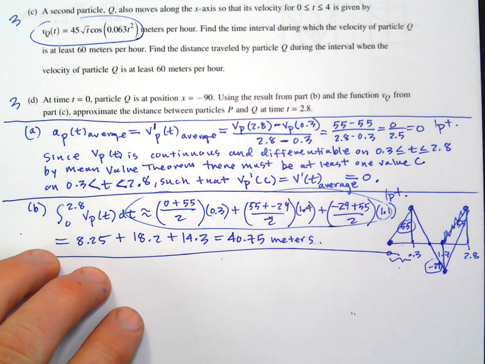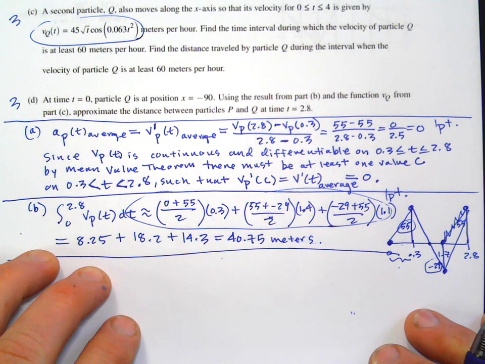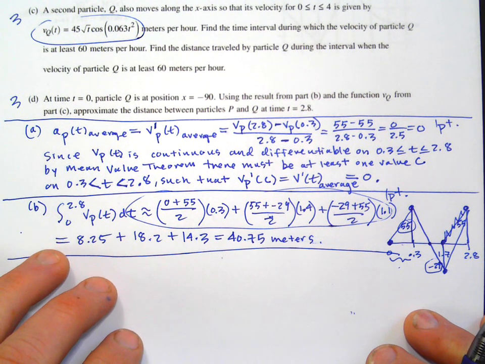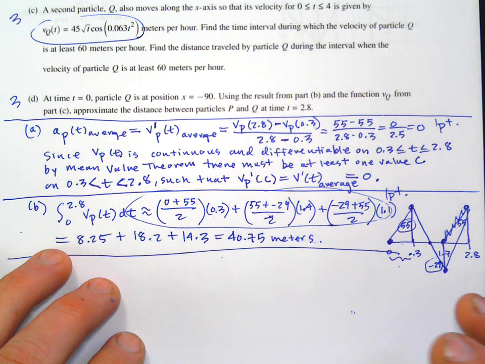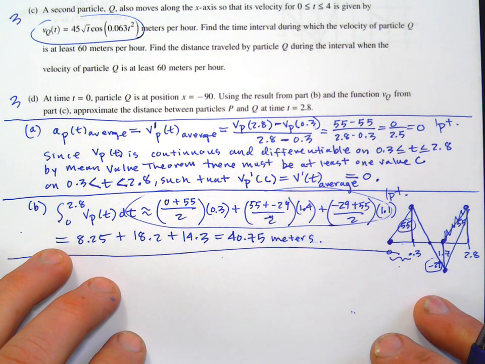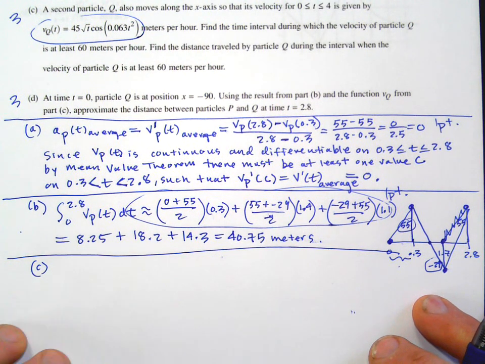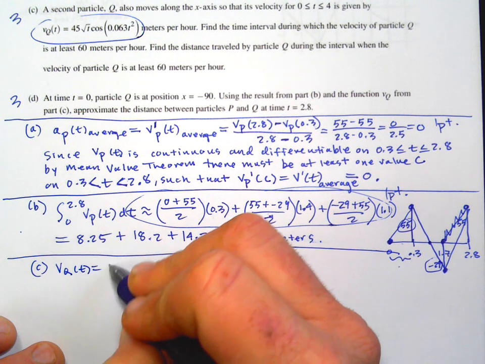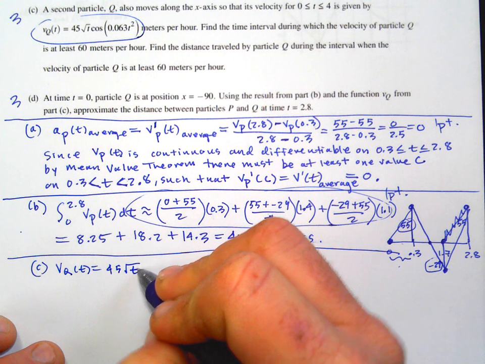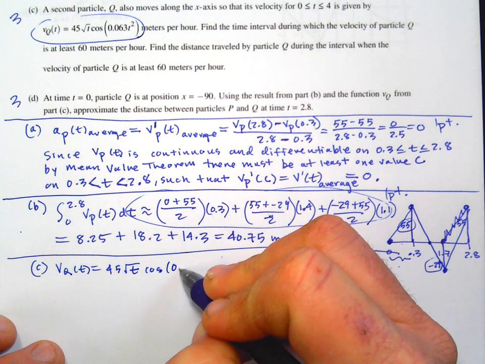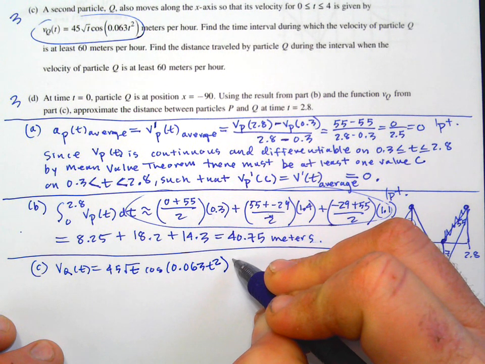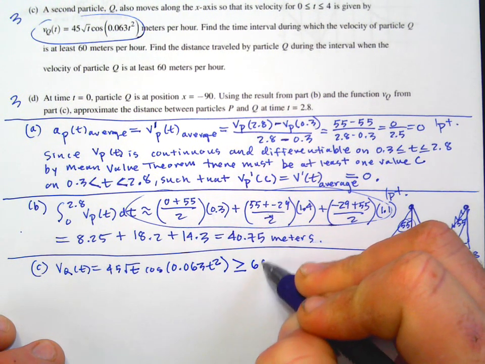And it says find the time interval during which the velocity of particle Q is at least 60 meters per hour. And then it says find the distance traveled by particle Q during the interval when the velocity of particle Q is at least 60 meters per hour. So we're trying to figure out when is VQ, which equals 45 square root of t cosine of 0.063 t squared, at least 60? That's greater than or equal to 60.